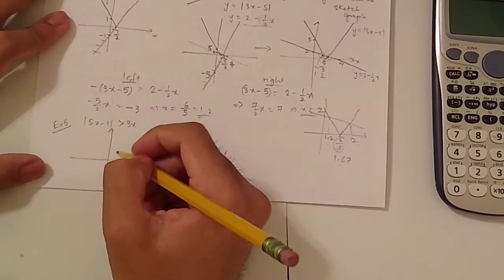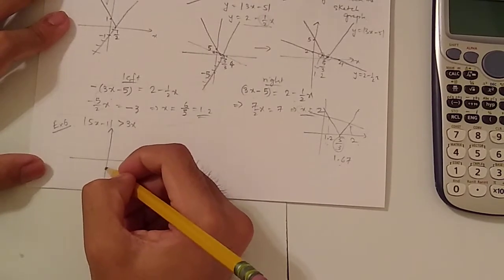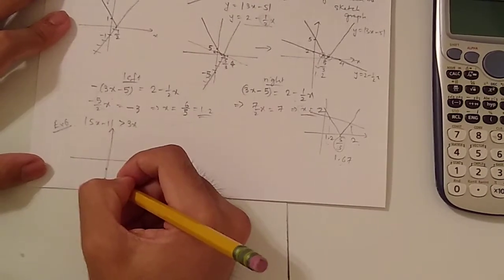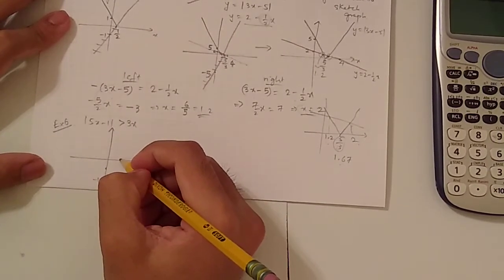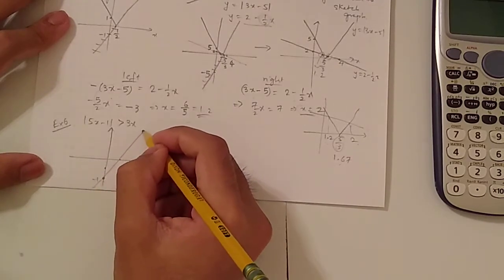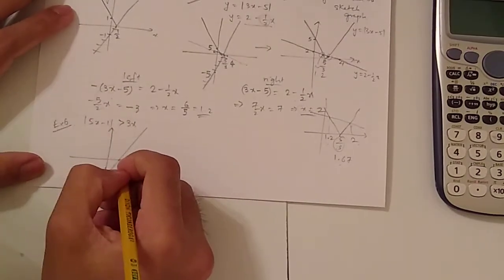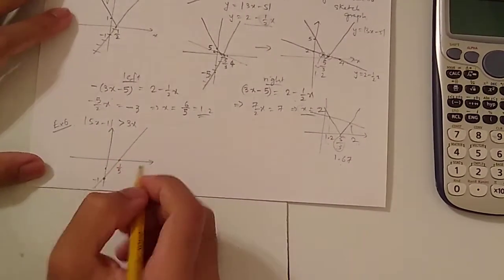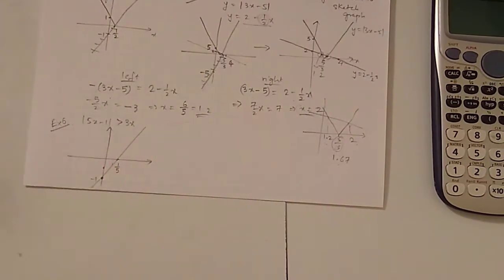5x minus 1 is going to pass through minus 1, and it's going to have a steep gradient of 5. With this value being 1 by 5. So you have minus 1 as the y-intercept, 1 by 5 as the x-intercept, and this graph has got gradient 5.